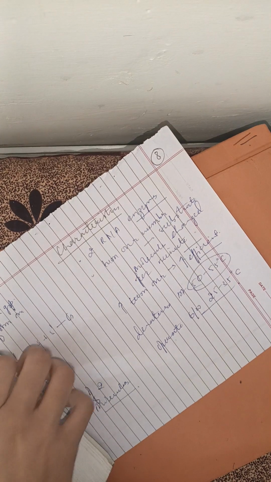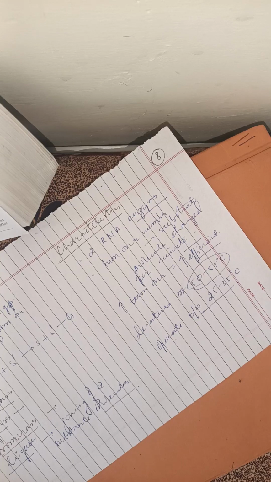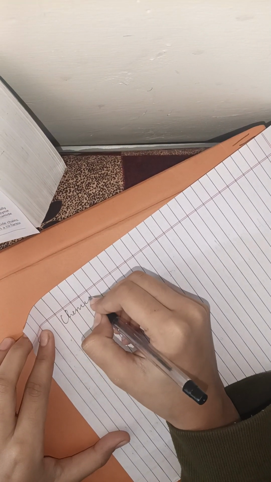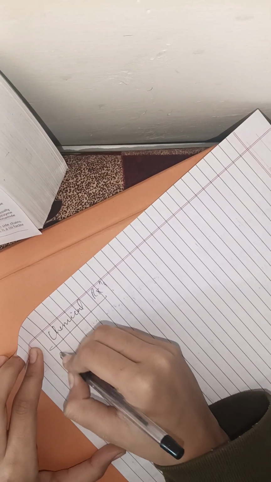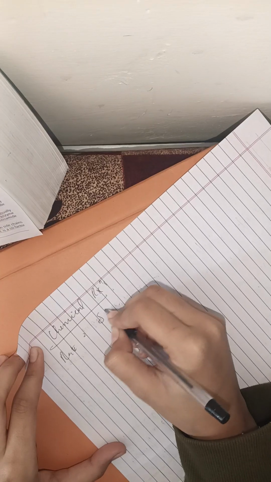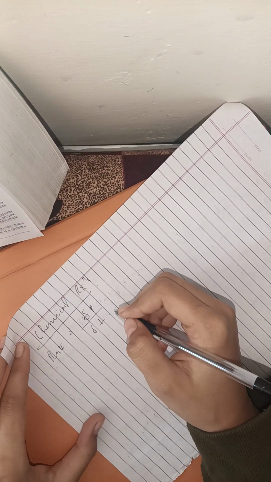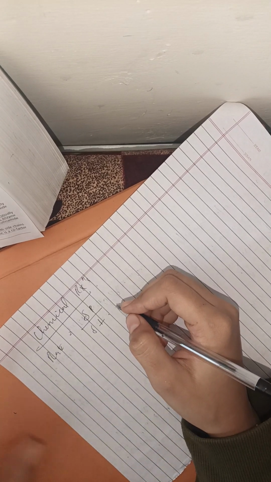Chemical reactions. The rate of a physical or chemical process refers to the amount of product formed per unit time. That is, rate equals delta P upon delta T. Rate can also be called the velocity if the direction is specified. Rates of physical and chemical processes are influenced by temperature among other factors.